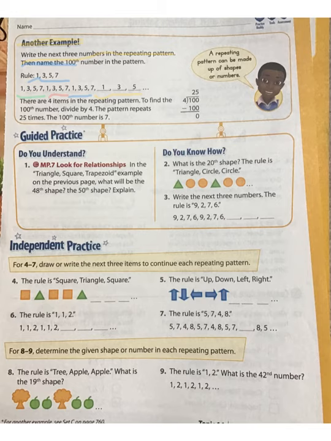So instead of just writing out 100 numbers, since you're finding the 100th number, you can divide 100 by 4 since there's 4 numbers in the pattern. Since it goes into it evenly, it's going to be the last number. There's no remainder. So the 100th number is going to be a 7. If it was remainder 1, the 100th number would have been a 1. If it was remainder 2, it would have been a 3. If it was remainder 3, it would have been a 5. But since it went into it evenly, it's going to be the last number in the pattern.